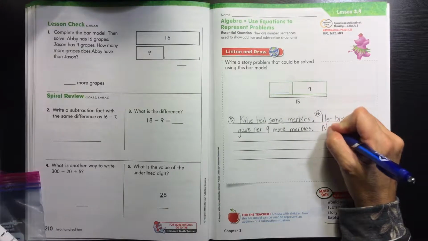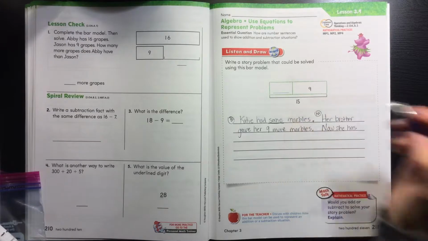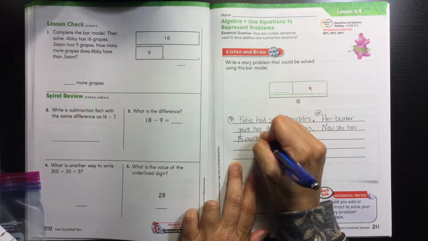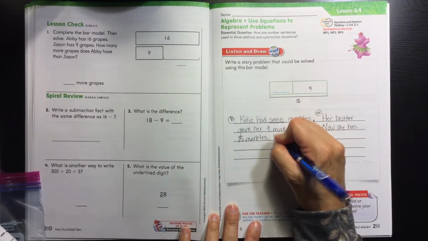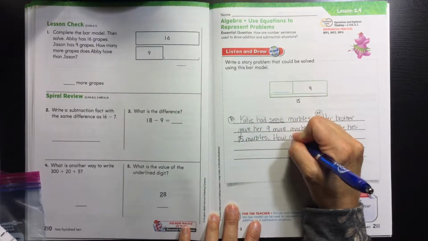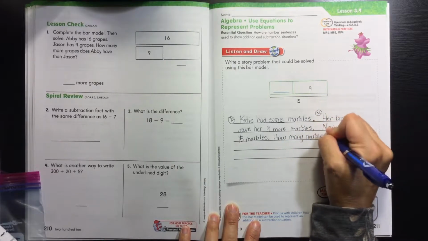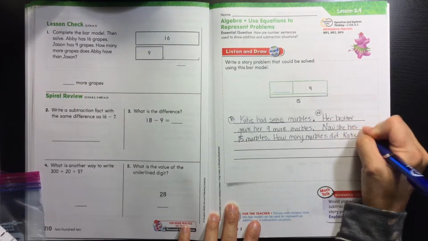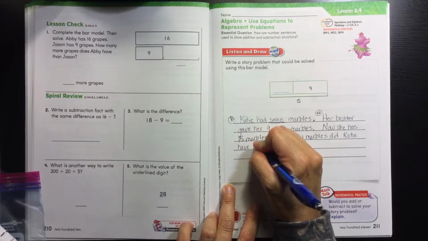And at the end, now she has 15 marbles. My question is, how many marbles did Katie have to start?